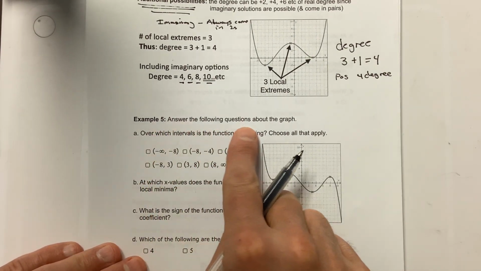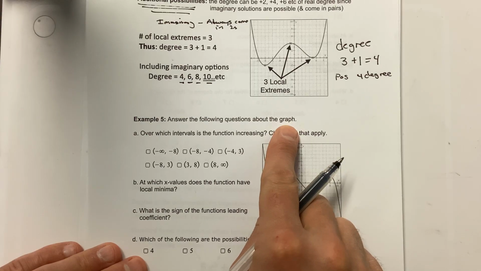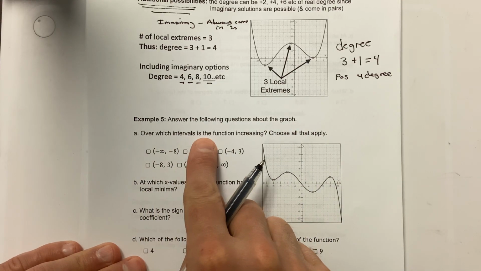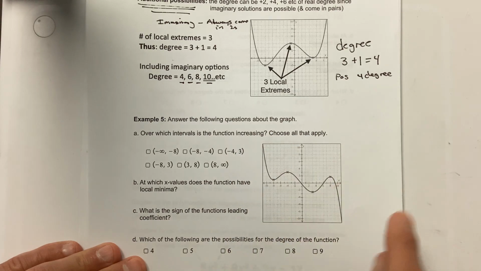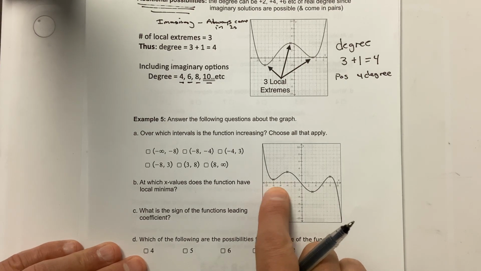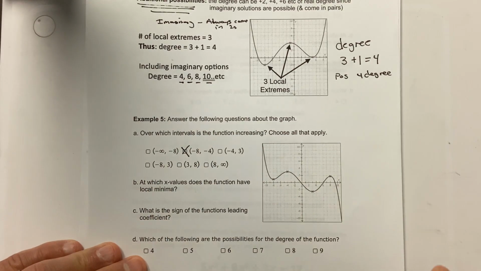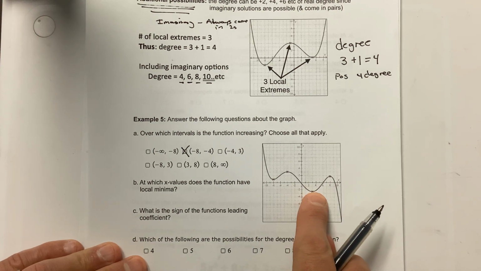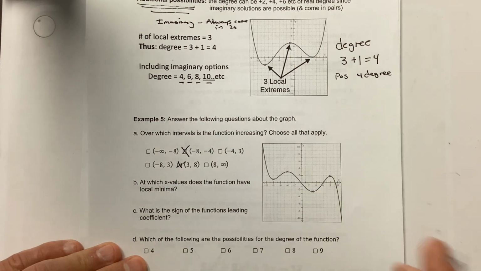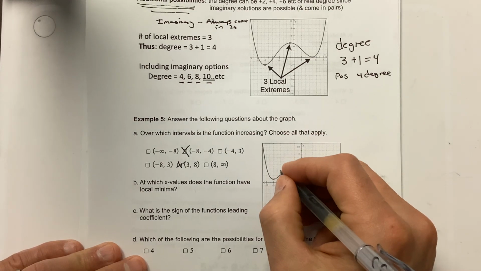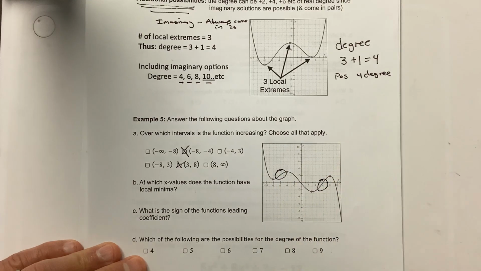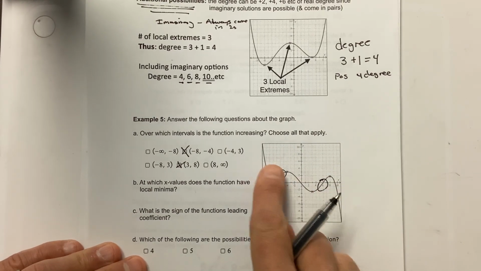All right, here it says, answer the following questions about the graph. First question here, over which interval is the function increasing? If we look at this one here, it looks like it's mostly flowing down, but there are sections in here that are increasing. It looks like it's increasing from -8 to 4. And then it also is increasing from 3 to 8, right there. So it's increasing right in here, and it's increasing right in there. All the rest of the sections are decreasing.